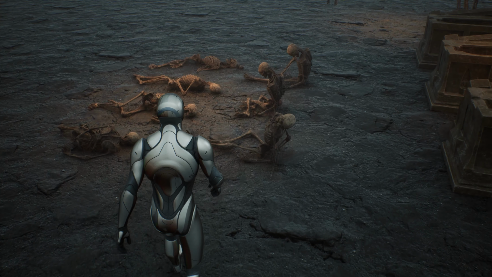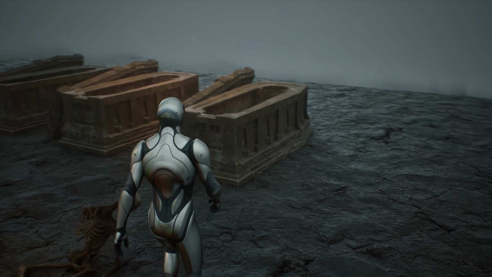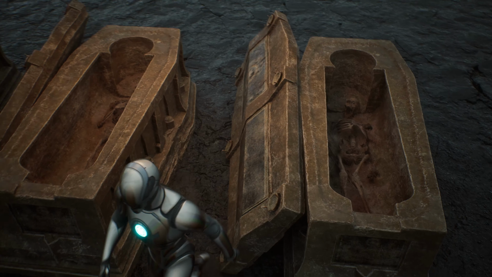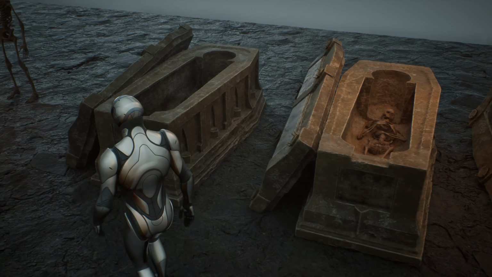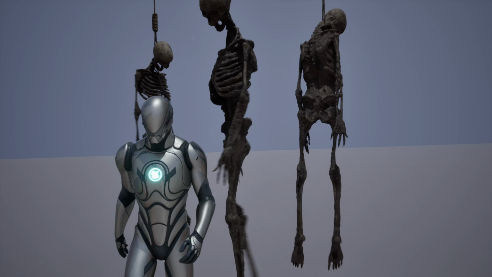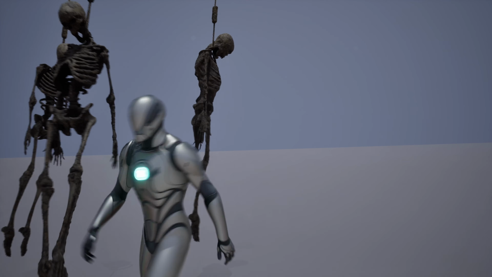If we head to the left side of the map, you'll find blueprints with pre-made compositions. These include skeletons with cobwebs and 3 sarcophagi featuring custom poses and tailored cobwebs. You can easily pose these, swap the meshes, change materials, or make any adjustments you need. Here we have these cool dynamic hanging skeletons that you can interact with.